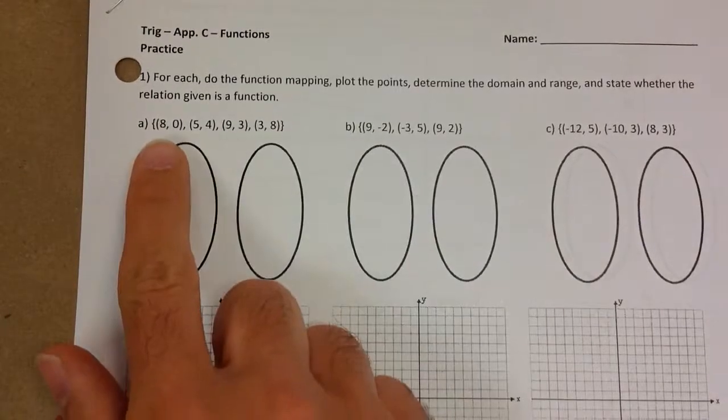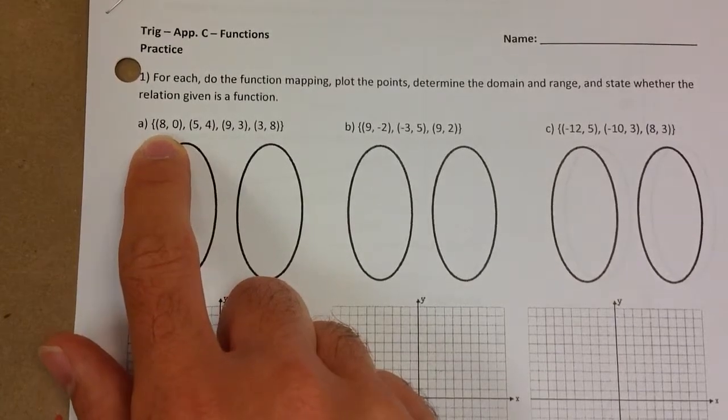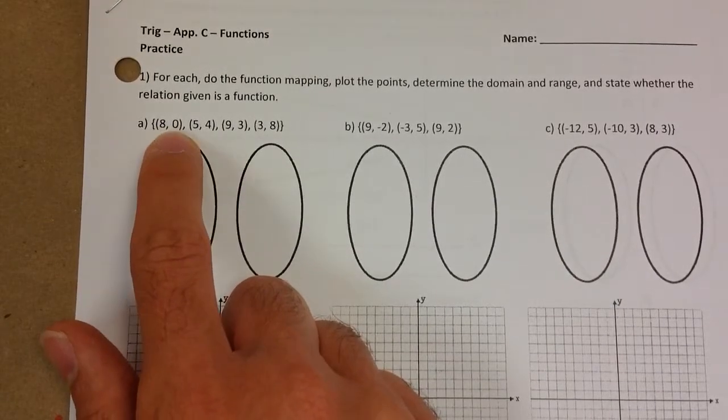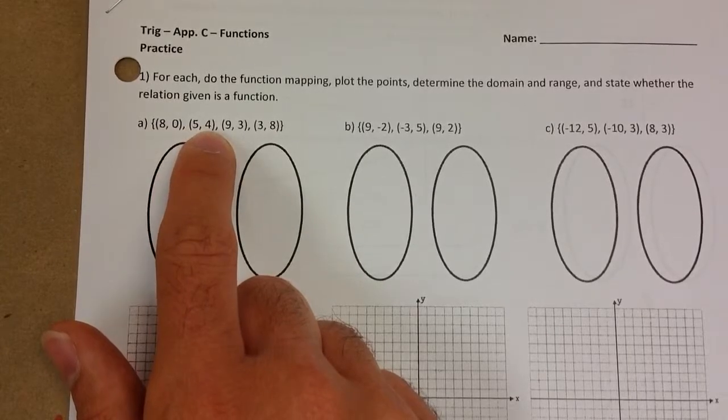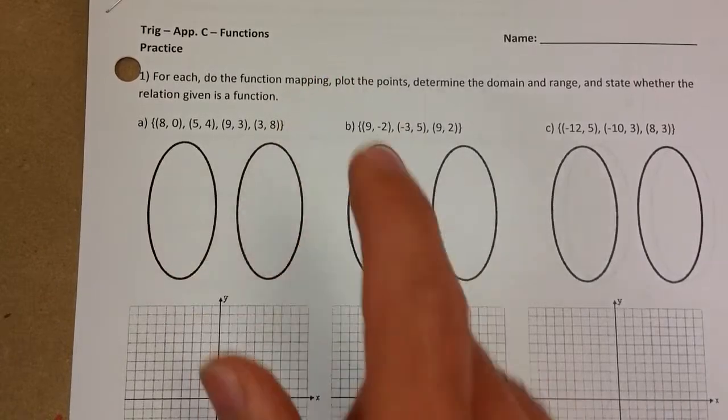So in number 1A, we're given a list of ordered pairs. This is a mathematical relation. So 8 is related to 0, 5 is related to 4, etc. We're first asked to do the function mapping, or just the mapping in general.